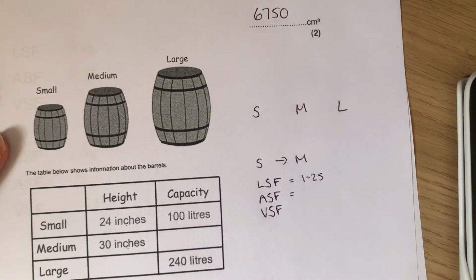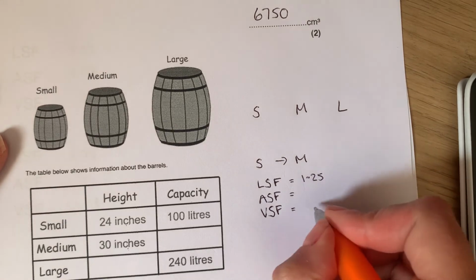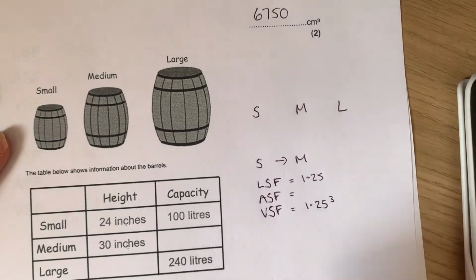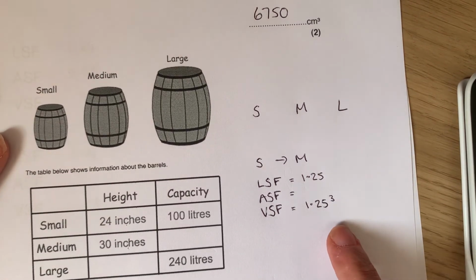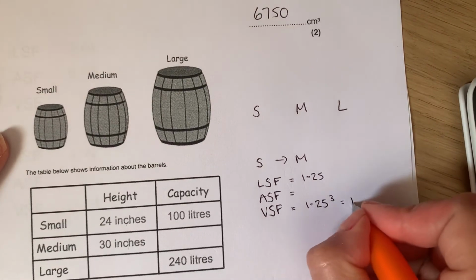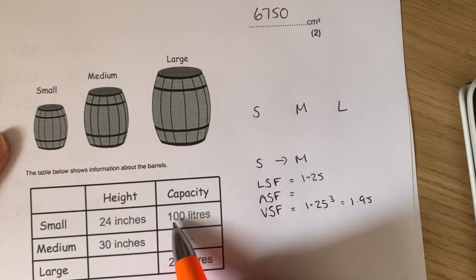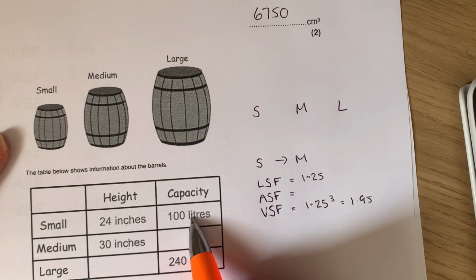So 1.25 cubed will be, I don't necessarily need to work it out, but it's 1.95. Okay, so to work out the capacity of this one, I've got to do 100 litres times that.